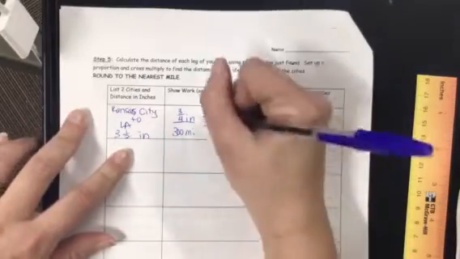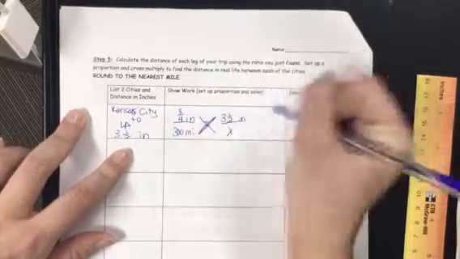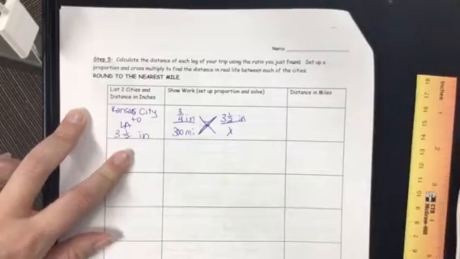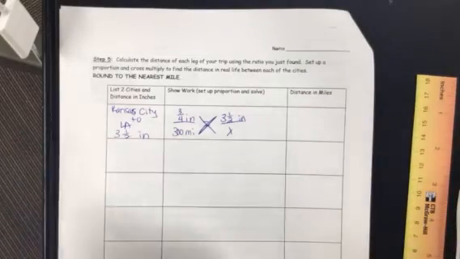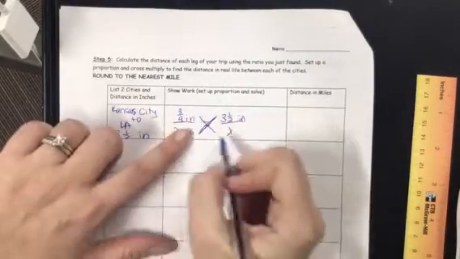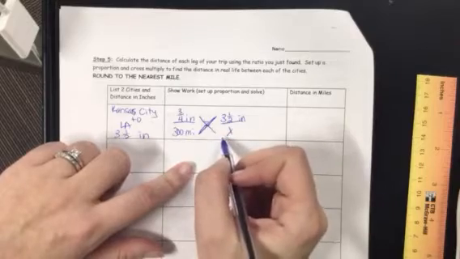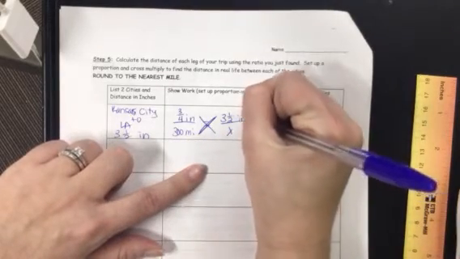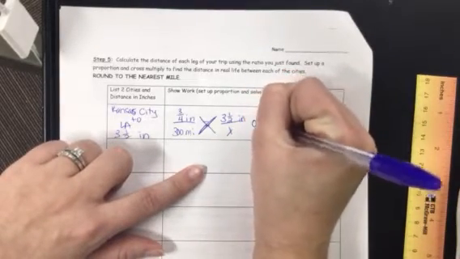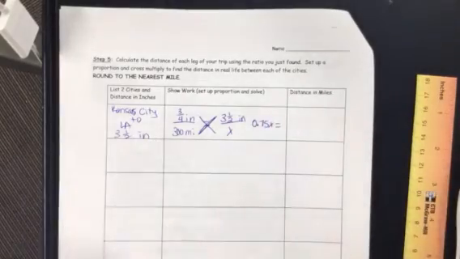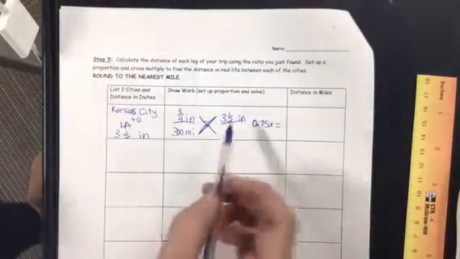Then we're going to cross multiply and solve. This is where you might want to start putting those fractions into decimals. So when I cross multiply, I'm going to do 3/4 times x, and I'm just going to go ahead and change it to 0.75 times x, because I can do that on my calculator.